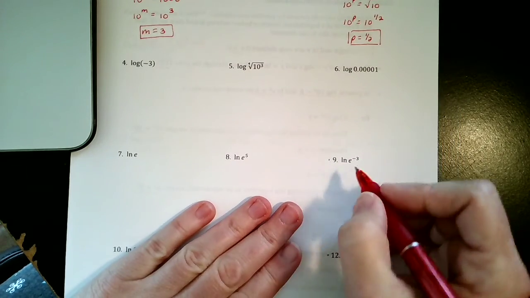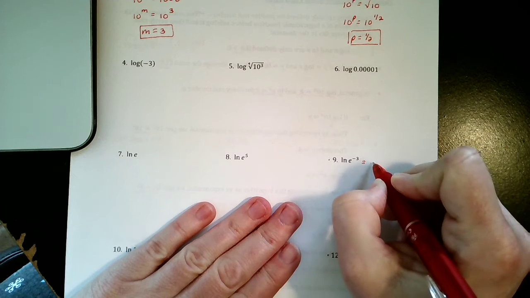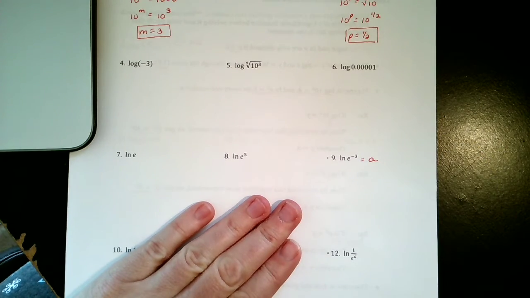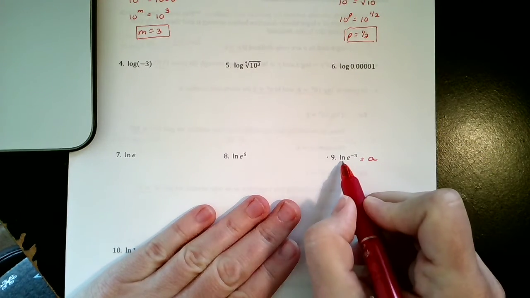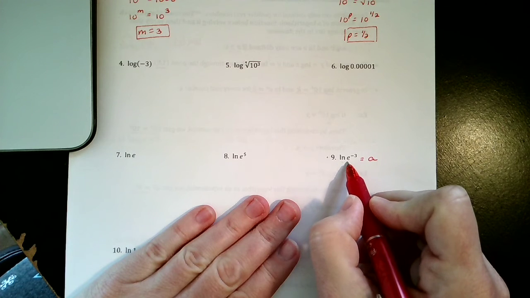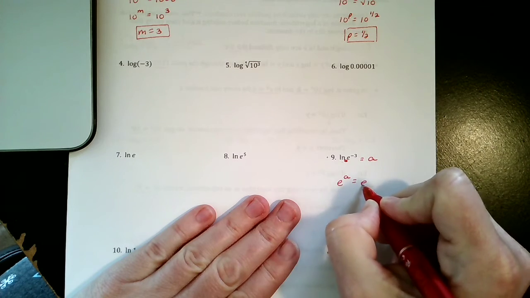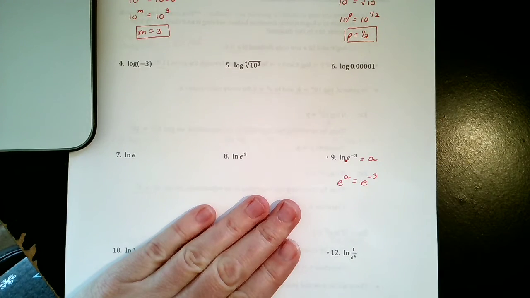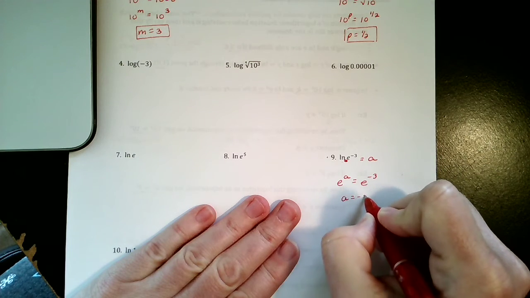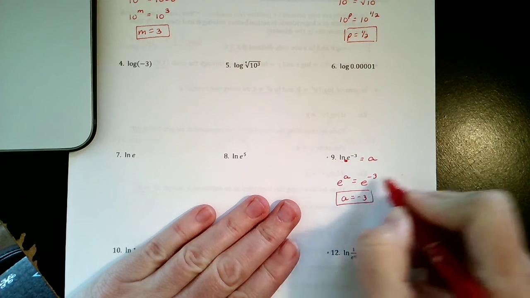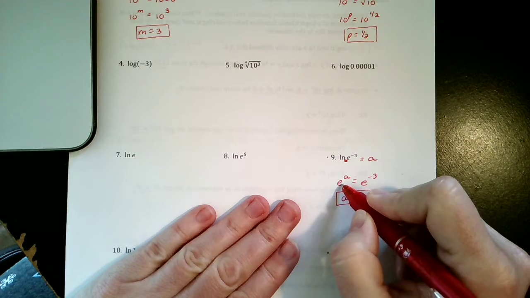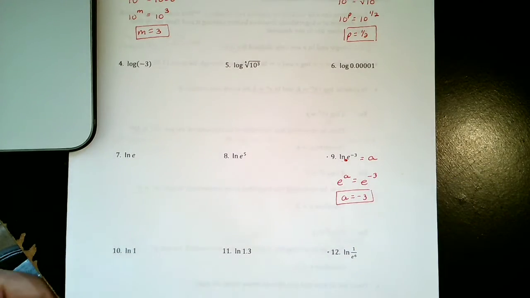Let's take a look at number 9. Let's let this one equal a. Okay? Just switching it up a little bit here. So this is an ln problem. It's a natural log. Its base is e. Remember, it's not going to be written in there, but I know that it's e. So e to the a has to equal e to the negative 3. So therefore, a is equal to negative 3. Remember that e represents a number. It's like saying 2 to the a equals 2 to the negative 3.